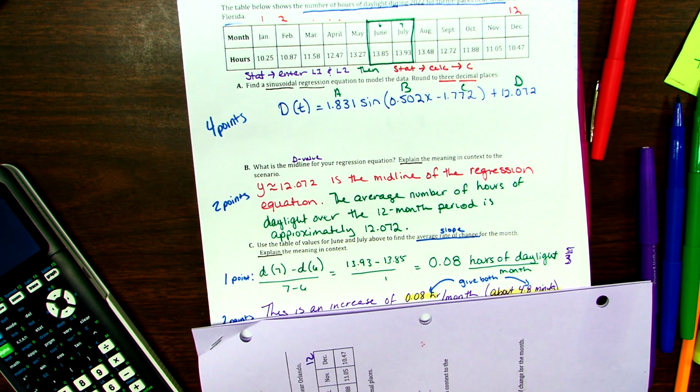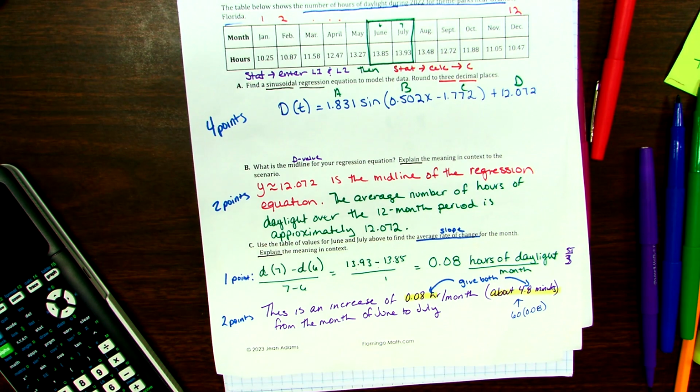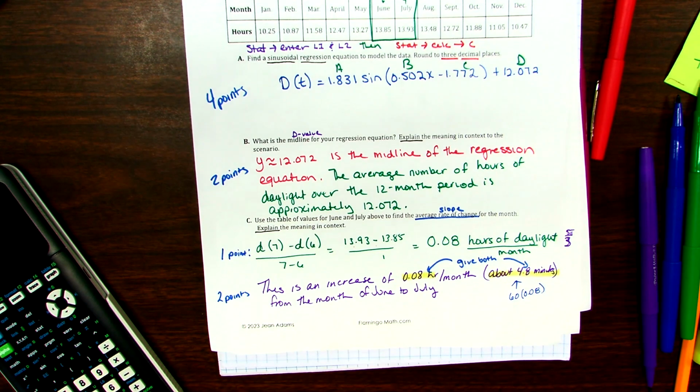So, change in Y over your change in X, you get 0.08 hours of daylight per month. That's a point. You can get 2 more points for explaining it. And I'm telling you exactly how to get your 2 points here.